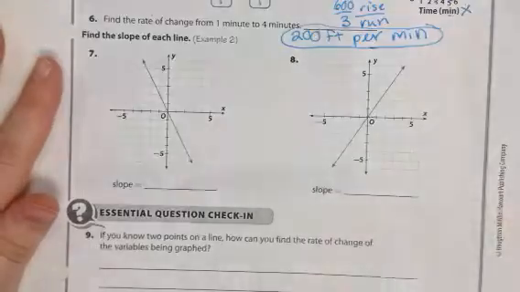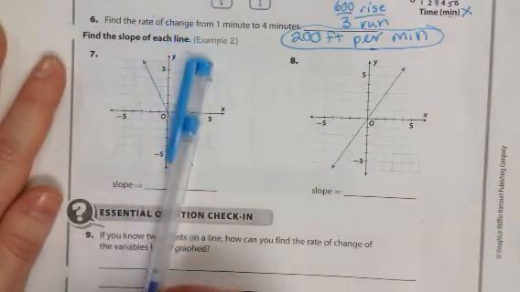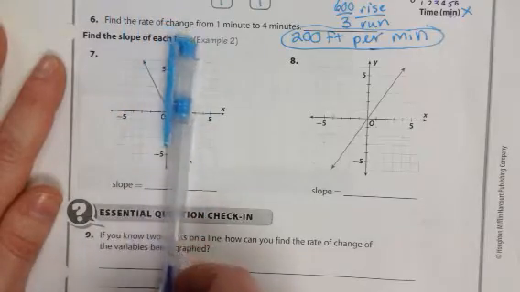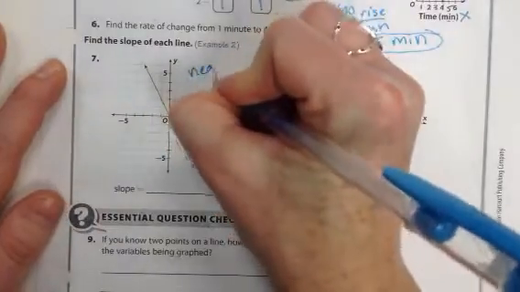So if I think about my slope dude being on here and him going down right here, as I move from the left to the right side of the graph, this line is going down. So I know it's negative.